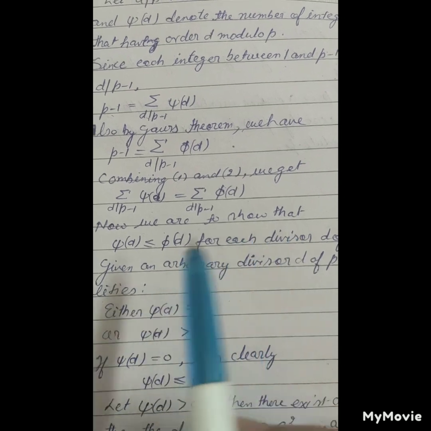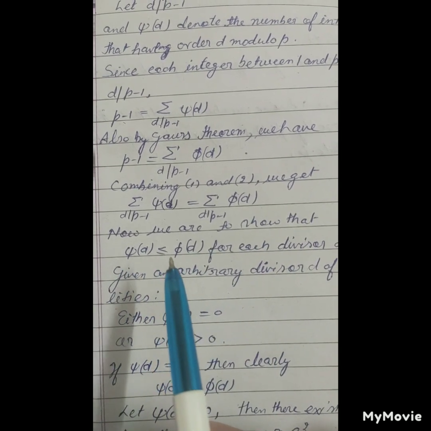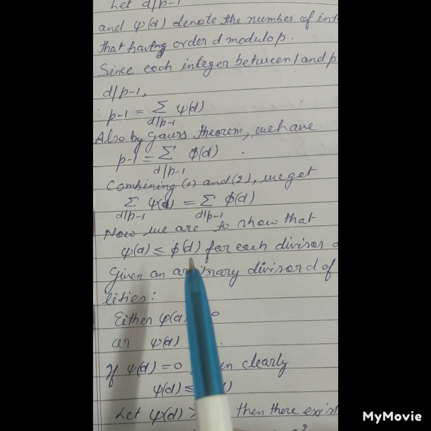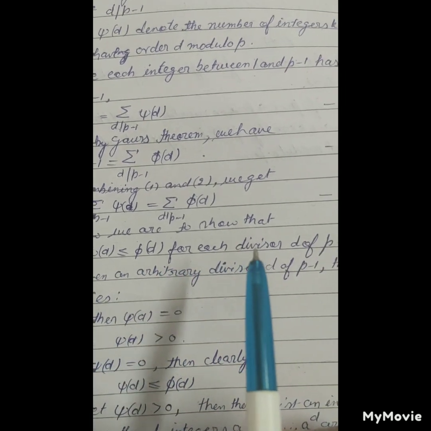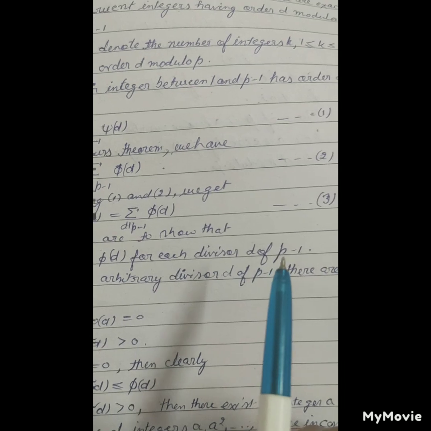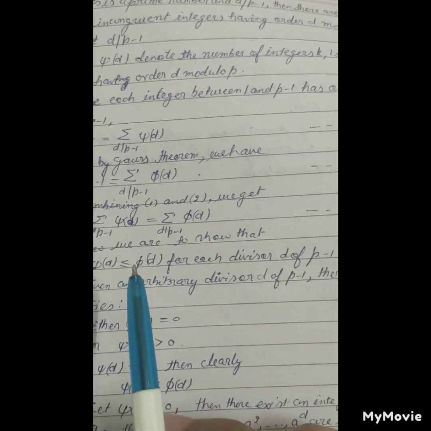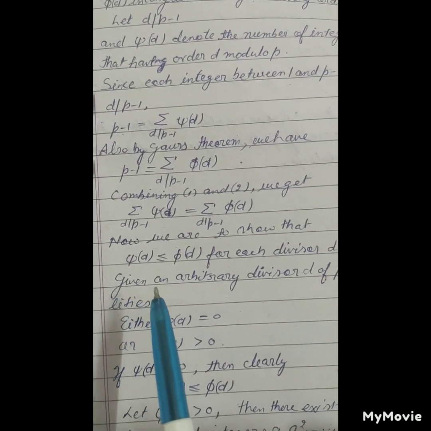Now we are to show that ψ(d) is less than or equal to φ(d) for each divisor d of p minus 1.